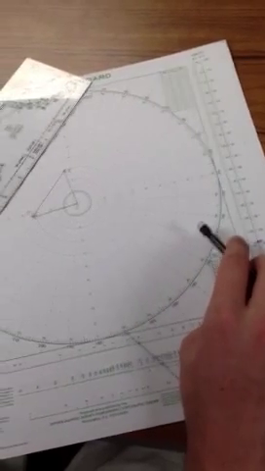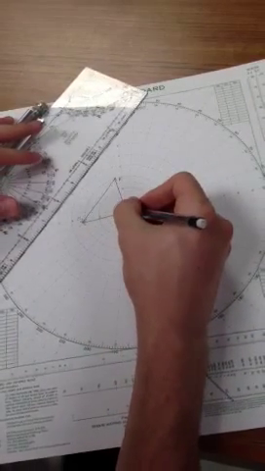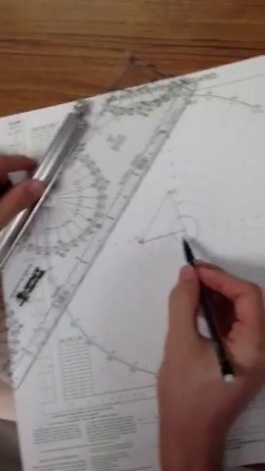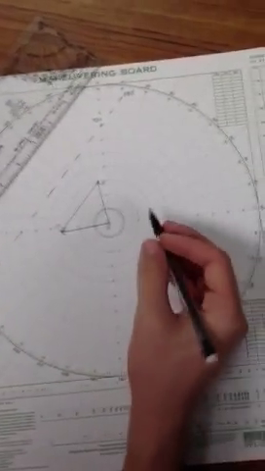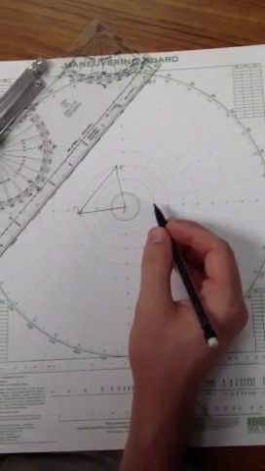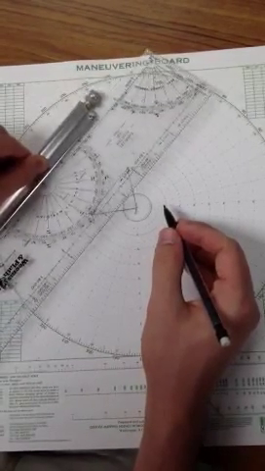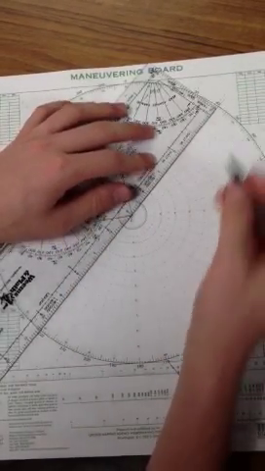CPA. So to find the CPA, all we're doing is finding the closest point geometrically from the center to this line, which is when we have a 90-degree angle, right? So what I'm going to do is take his bearing, so his line of relative motion. All I want is the angle that's 90 degrees away from that. So his line of relative motion is at 41 degrees.